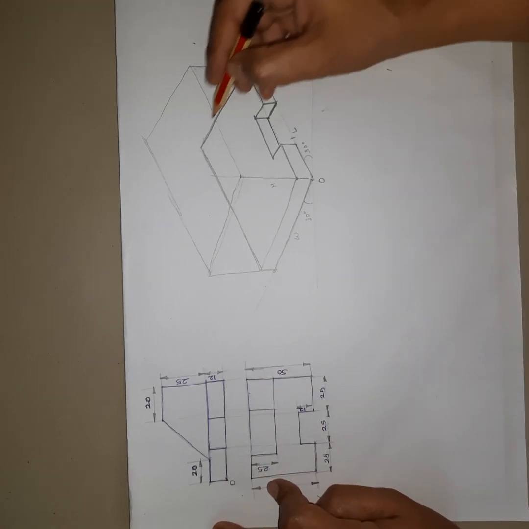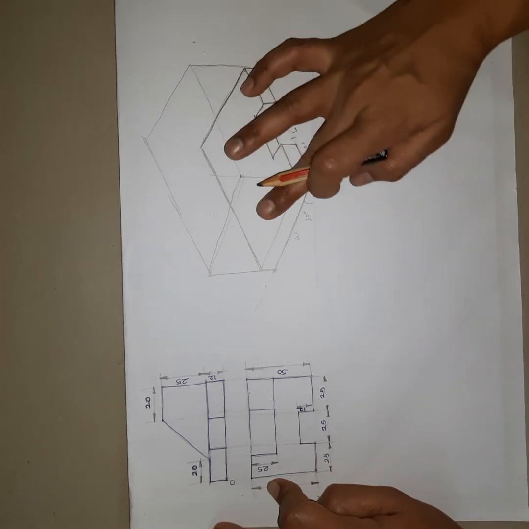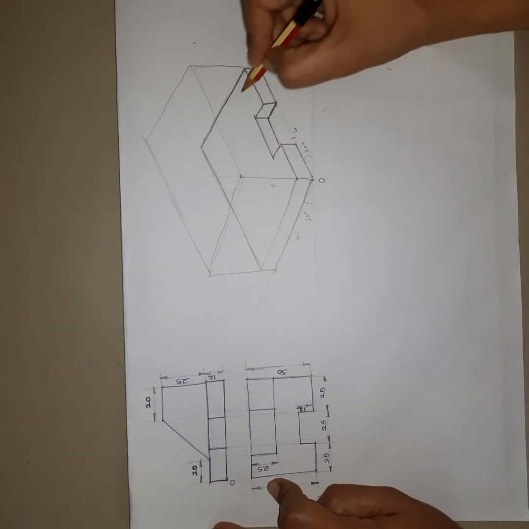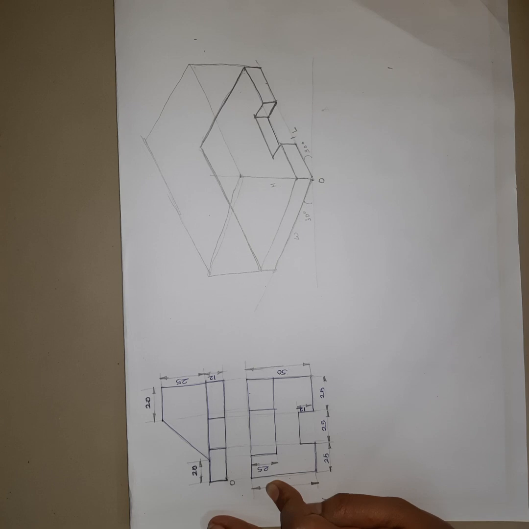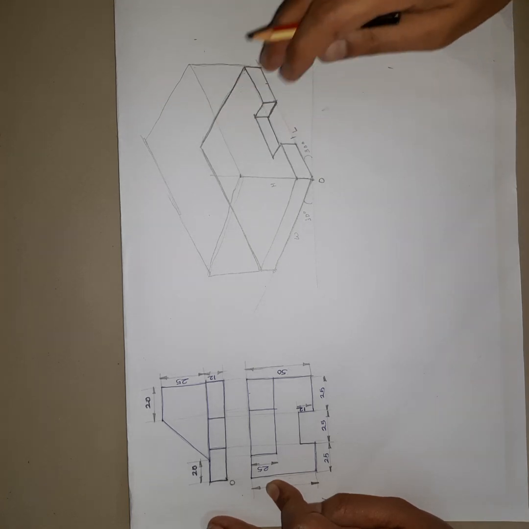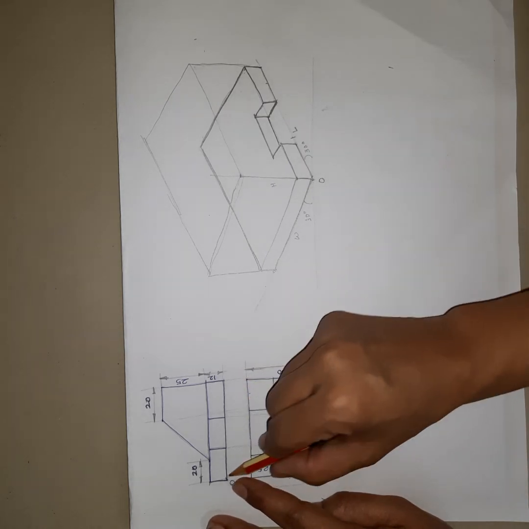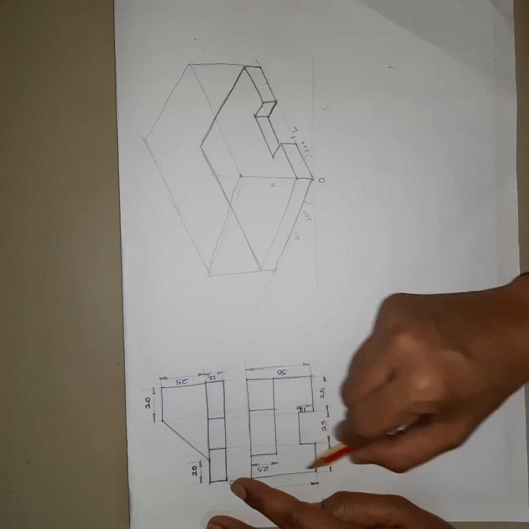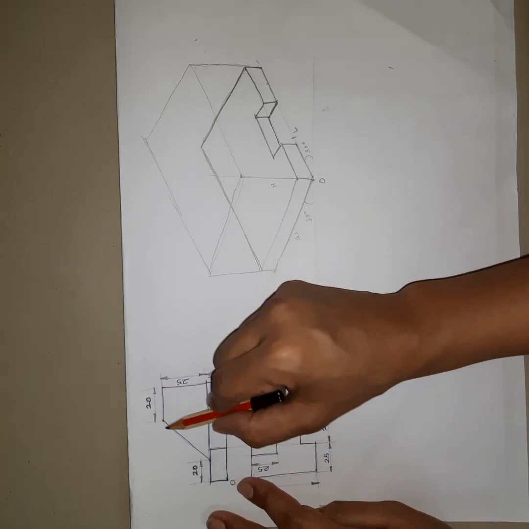If you draw a 50 mm line from this corner also, but from this surface it is visible. If we draw this, then that is a hidden portion, so we will not show this hidden portion in an isometric view. So don't draw that line from here. That edge is there, but it is not visible in the isometric view. Now we have completed this portion, right? This whole portion. Now we'll focus on this shape.